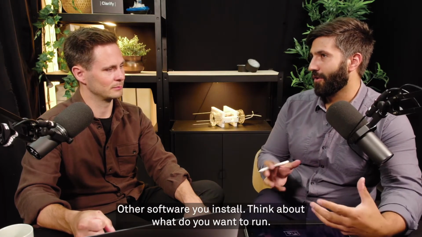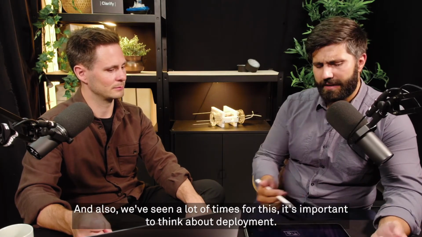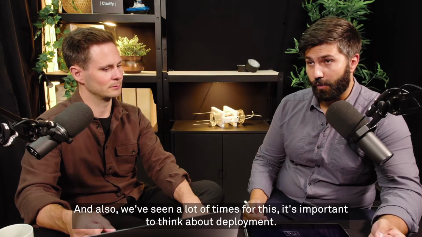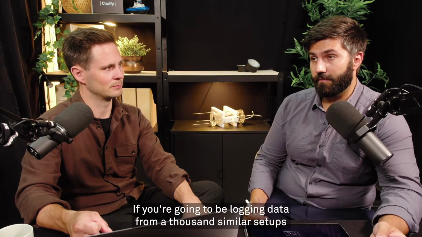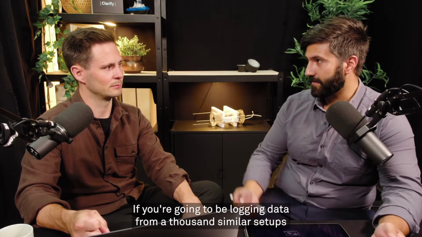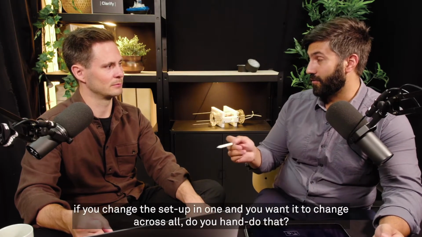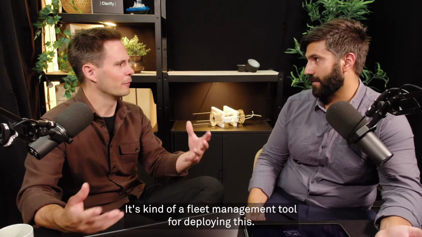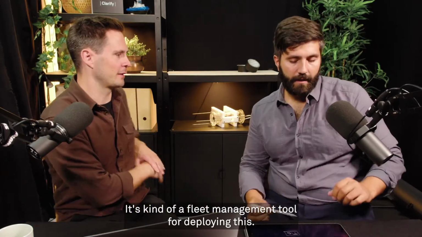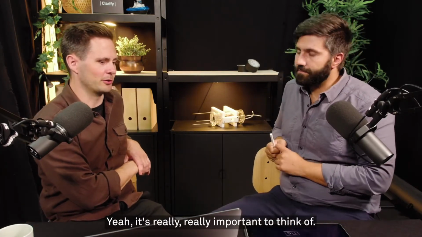Think about what you want to run. And also, I've seen a lot of times with this, it's important to think about deployment. If you're going to be logging data from 1,000 similar setups, if you change the setup on one of them, do you want it to change across all? Do you do that by hand? Do you use a kind of fleet management tool for deploying this? Yeah, exactly. It's really important to think of.